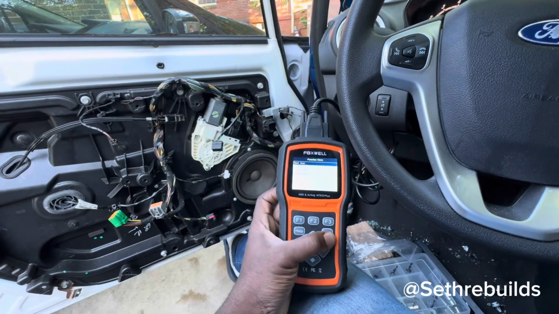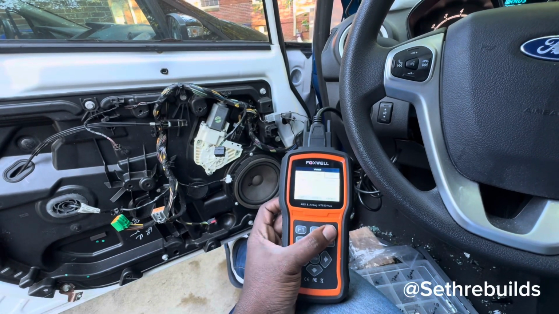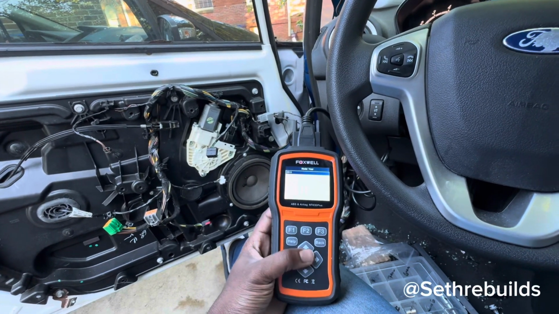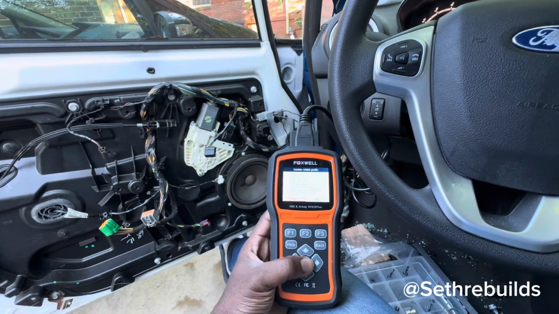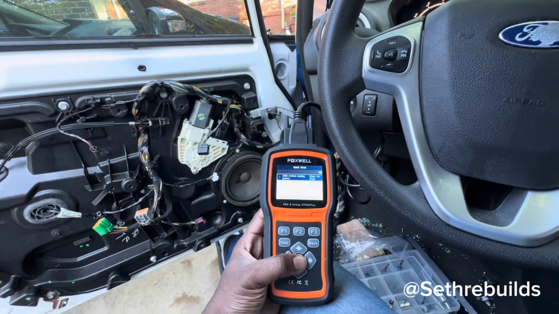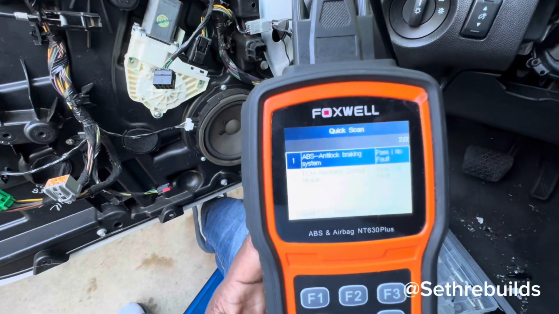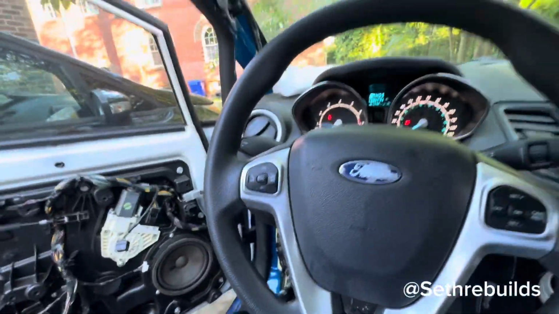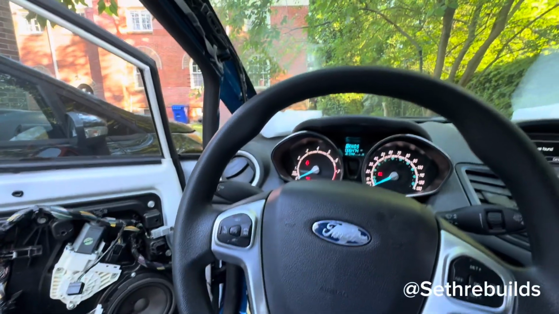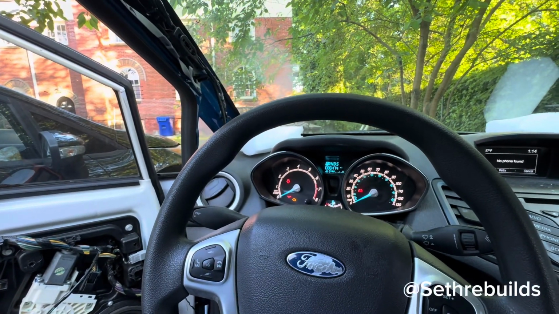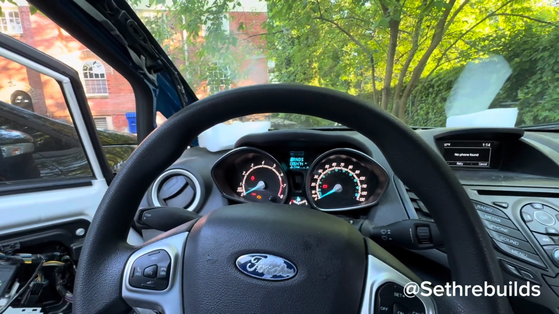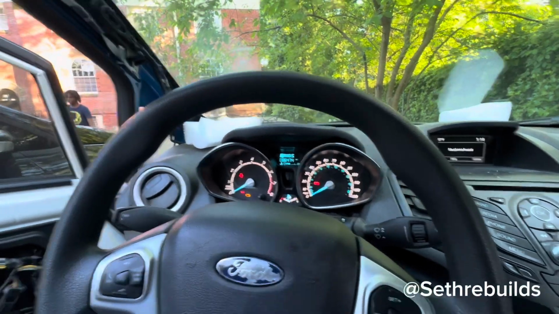Let me go back. All right, so yeah, I'm proud of myself. Coming back here, quick scan, no code. Shout out to Airbag Restore. We did it all together. So no airbag light anymore. We did it. We did a good job.